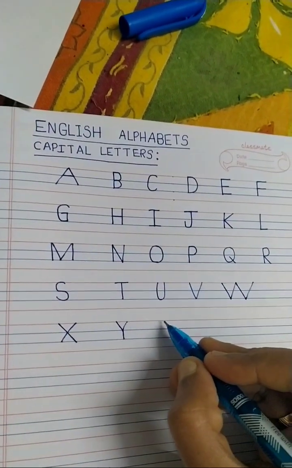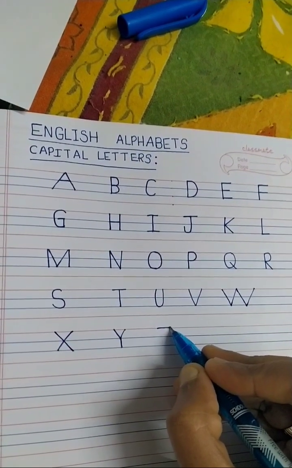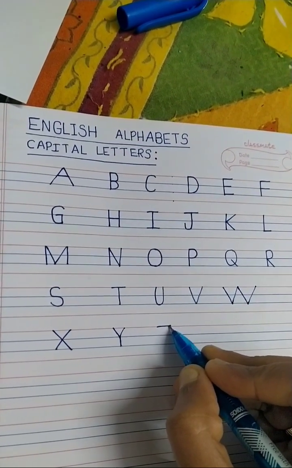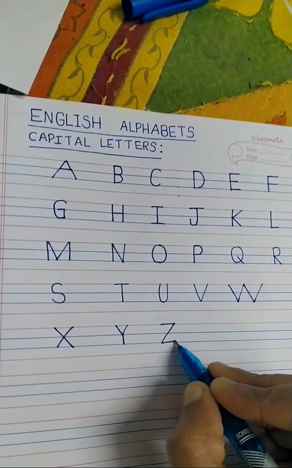Z. A sleeping line on first red line. A slanting line from first red line to second blue line. A sleeping line on second blue line.